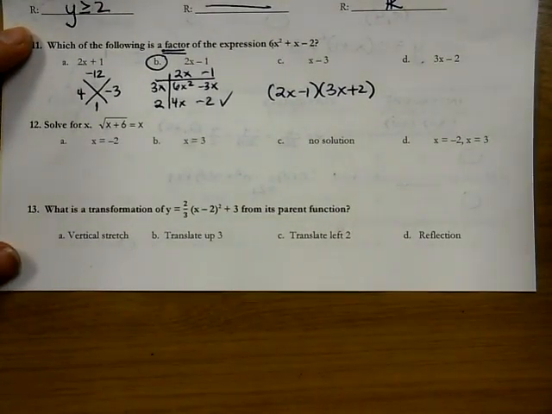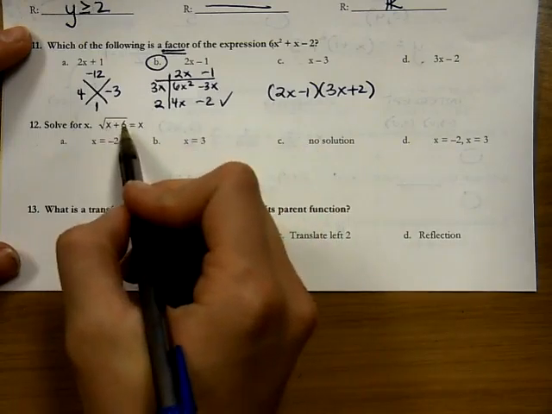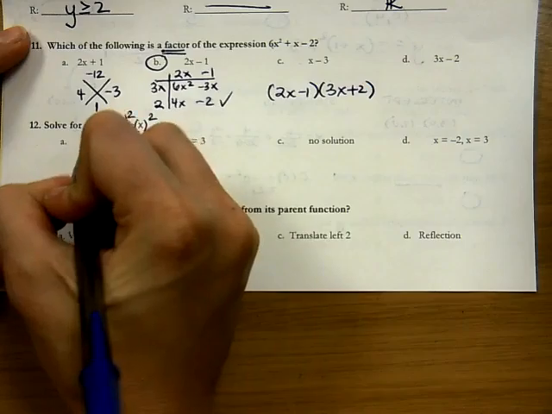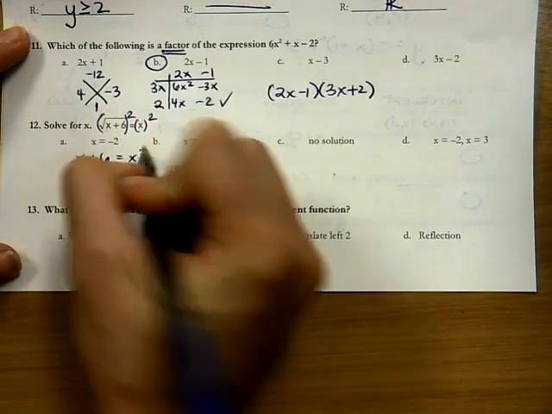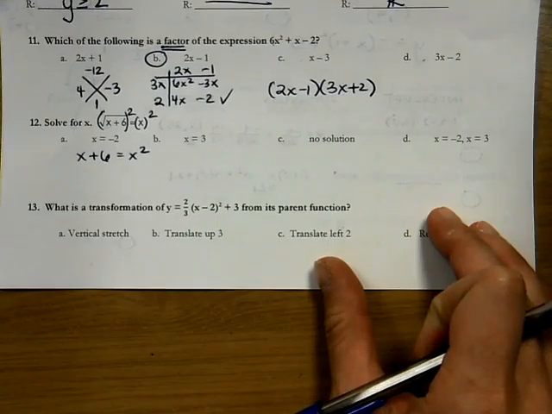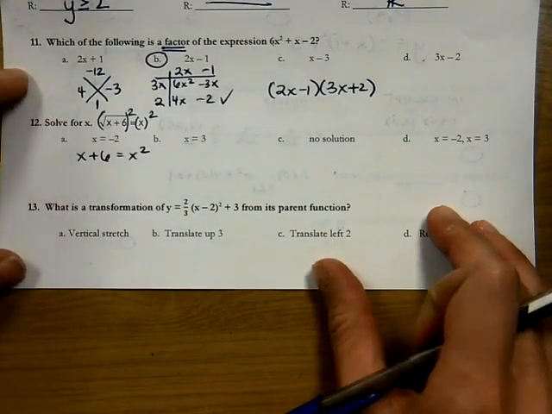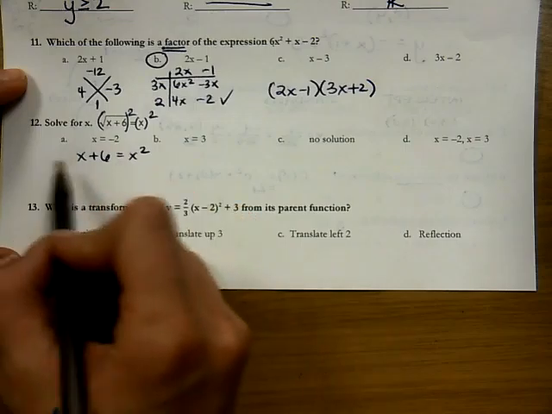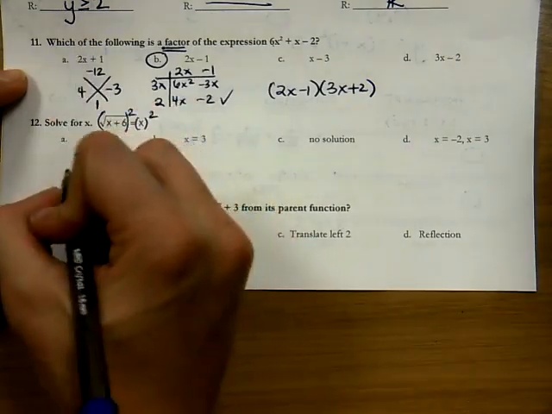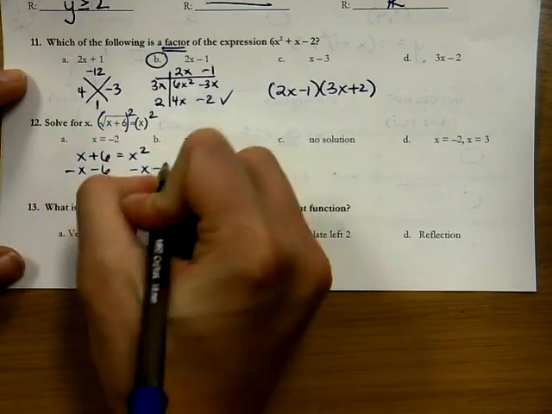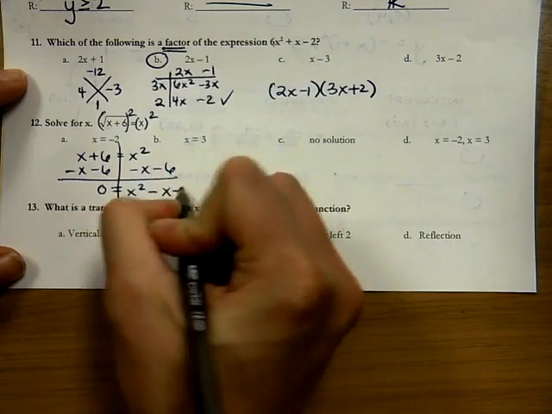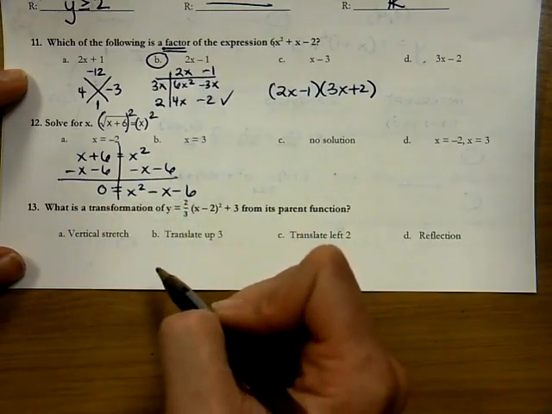Finally, actually not finally, second to last, number 12, I'm solving this square root equation. I know to solve square root equations I have to do the inverse, which is squaring. So I'm left with x plus 6 equals x squared. Now I see an x squared and an x, which tells me this is a quadratic equation that can be written in standard form, which means I need 0 on one side. So we could subtract x squared, but if I do that I'm going to have a negative x squared, and I like to keep the leading coefficient positive 1. So I'm going to subtract x and subtract 6, and when I do that I get 0 equals x squared minus x minus 6. And now I can try and factor.